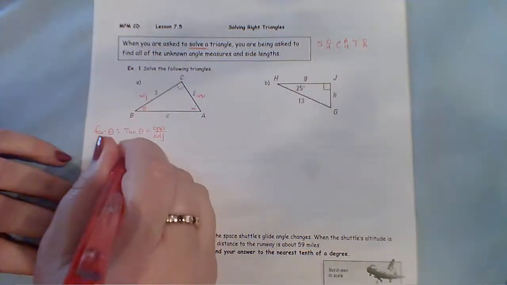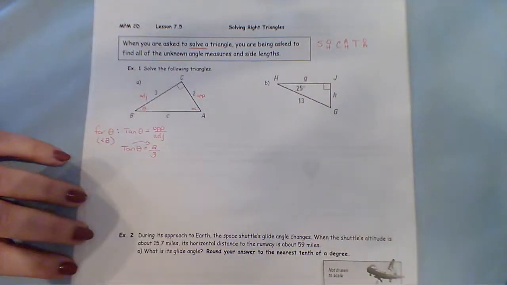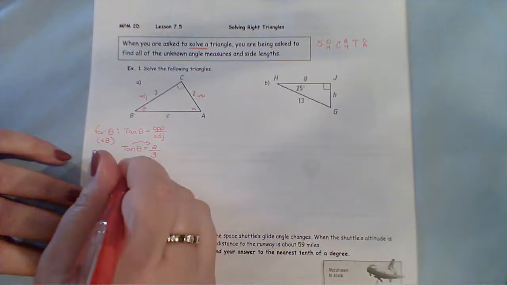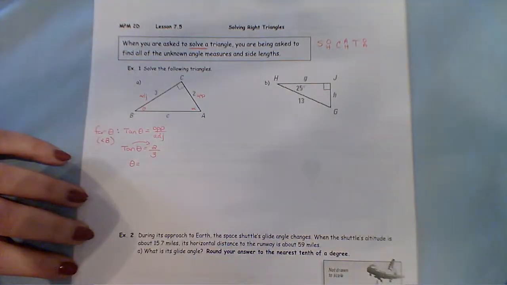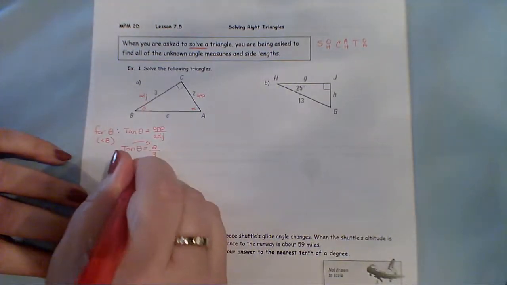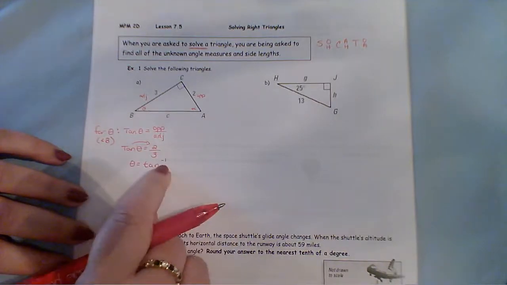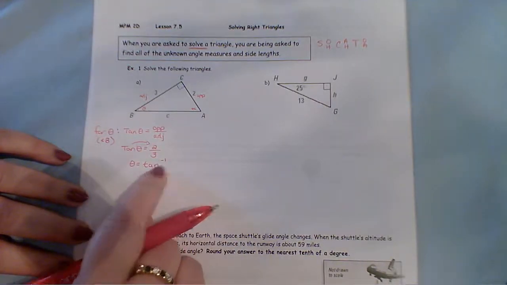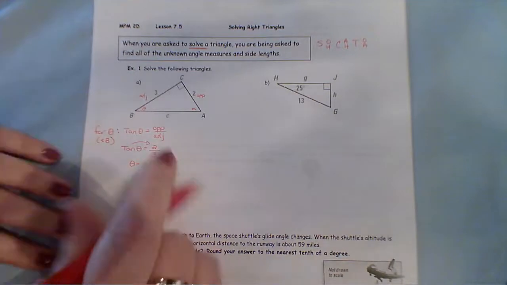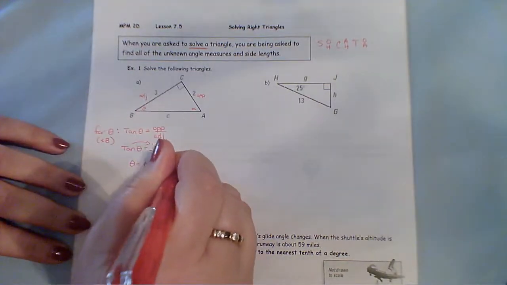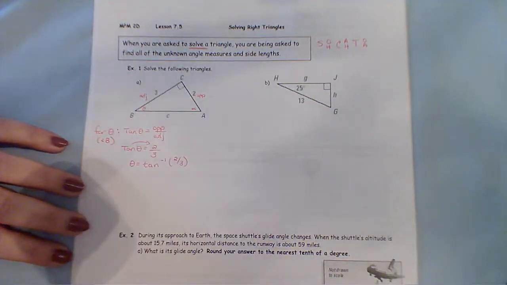My solution shows the tan being kicked out to the other side, so I get theta all by himself. Now when we put tan on the other side of the equation, it becomes inverse tan. So it has a -1 exponent on it. So we say inverse tan of whatever 2 divided by 3 is. Whatever that fraction was that was sitting over there.